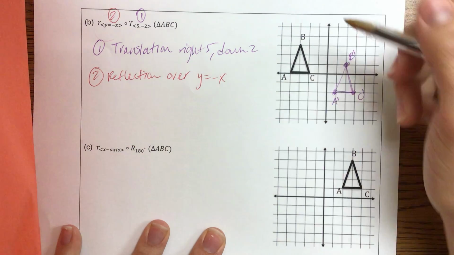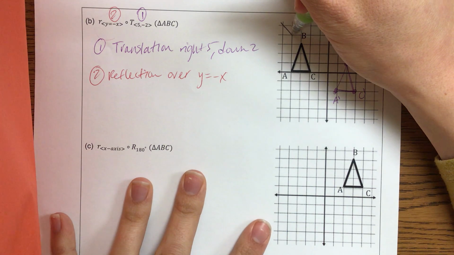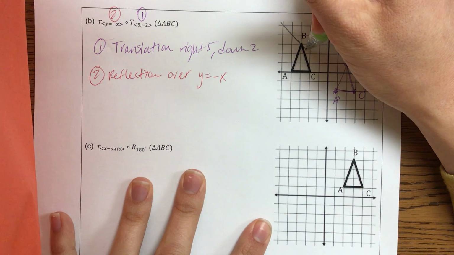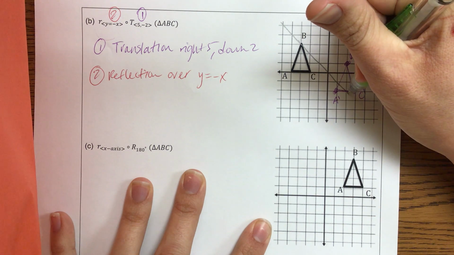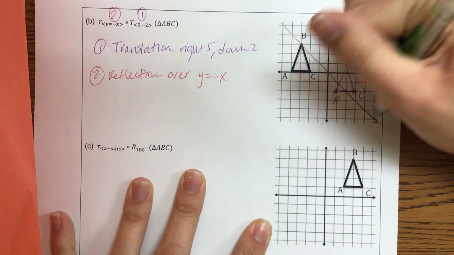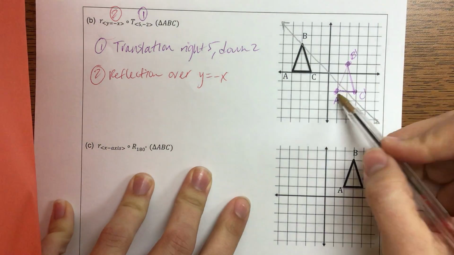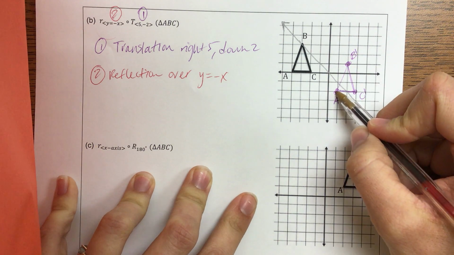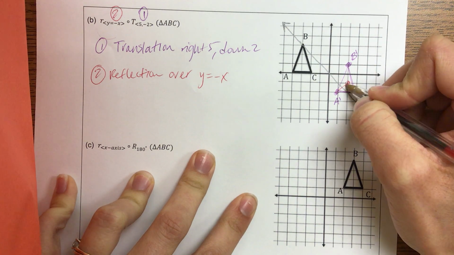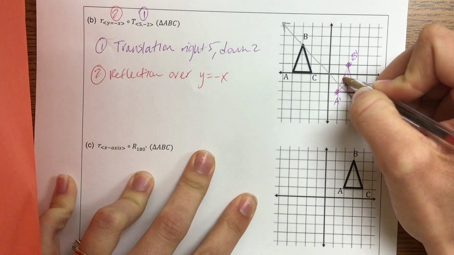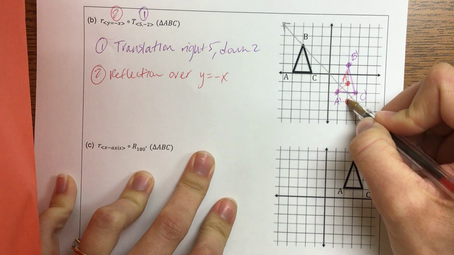And now we reflect over the line y equals negative x. That is the line that goes through the origin and has a slope of -1. Okay, so we need to reflect over that. It is going to overlap. So you can see A needs to go directly across right here to make a mirror image. This right there, that would be A double prime. C, again, goes directly across.